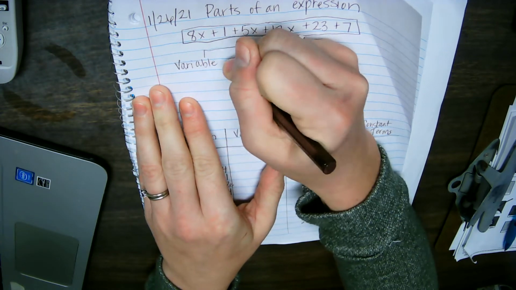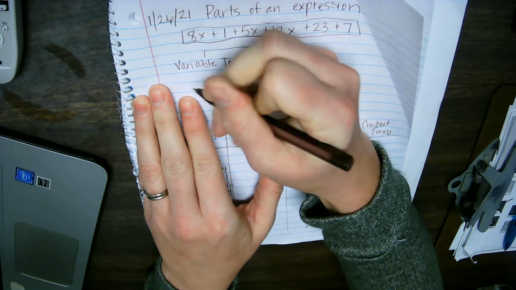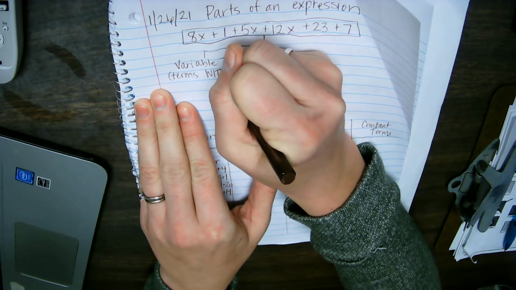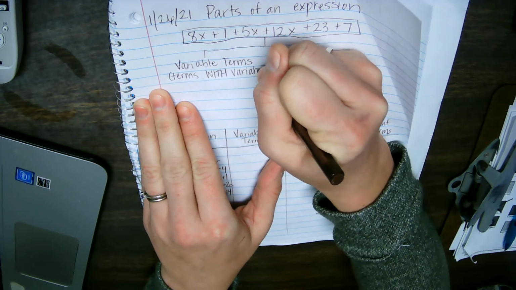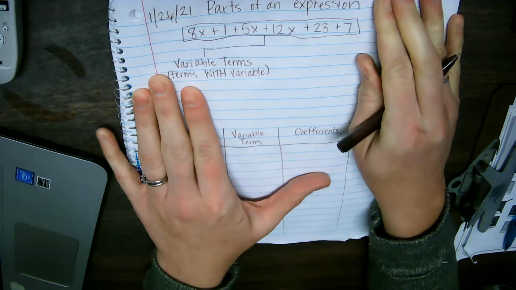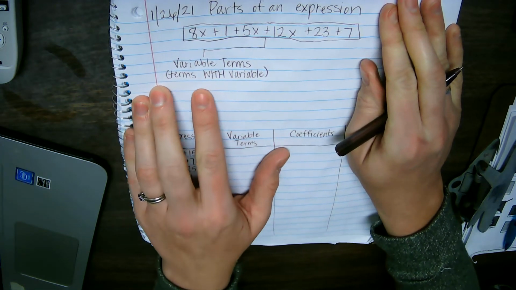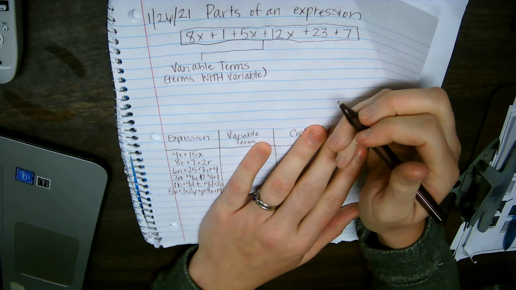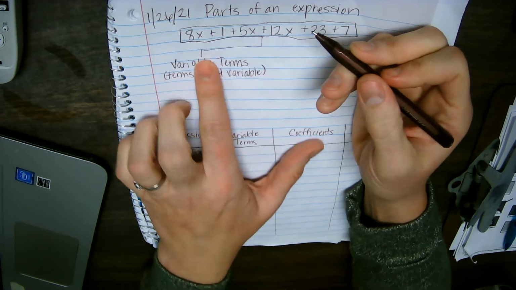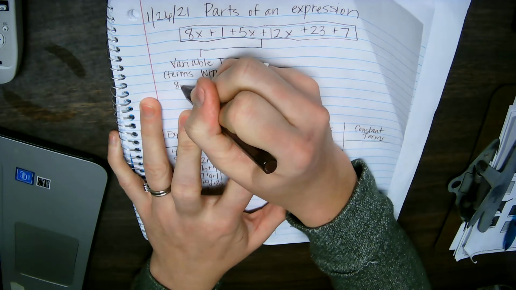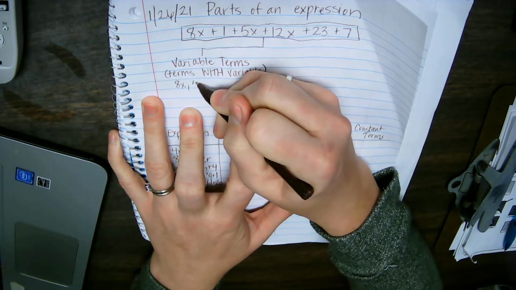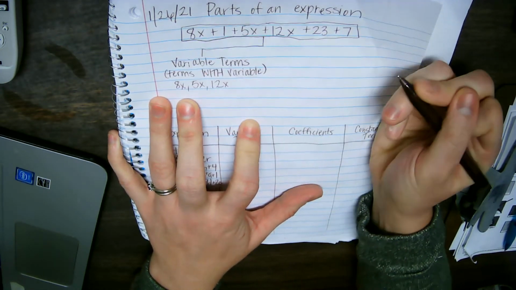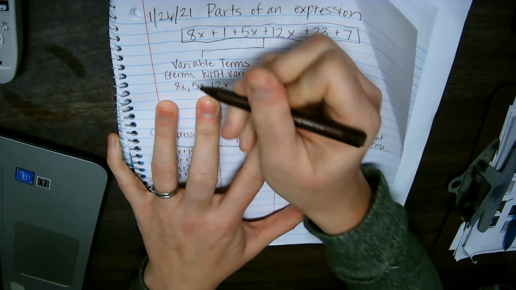So we have variable terms. These are terms with a variable, of course. Remember, the variables are the symbols that are put in place of unknowns. So variables would be the x's in this case, but it could be any letter or other symbol. So the variable terms in here, we have 8x, we have 5x. I'm just putting a comma between them, and I'm going left to right in listing them. So I've listed all of my variable terms here.